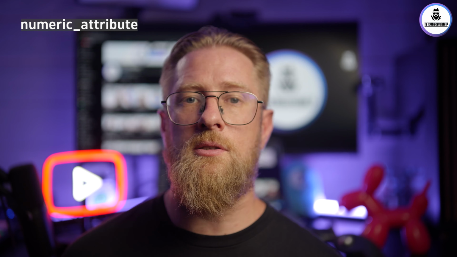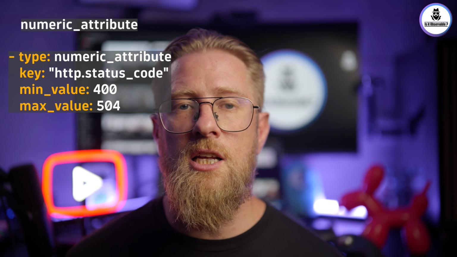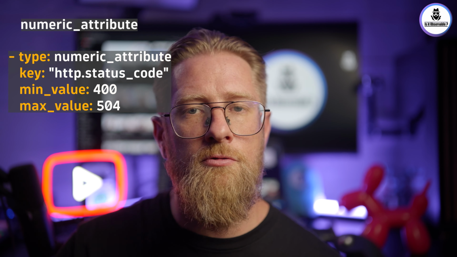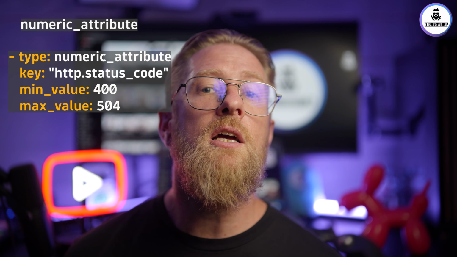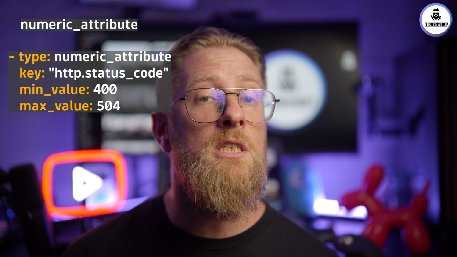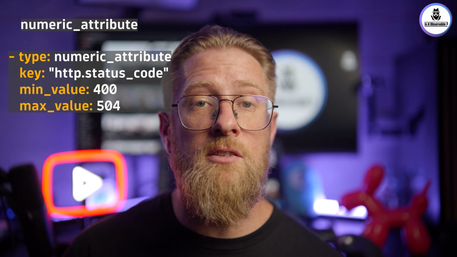Numeric attributes are similar to the string. We'll make a rule about an attribute that is numerical. Here, the match type could be strict, or we can define a range of values. So very useful if we say we want to report all the HTTP status codes that are between 400 and 504 or whatever. So for example, here we can use a specific range like this. We have the Boolean attribute. Same thing here. It makes sense to define a condition based on an attribute that is a Boolean, and here we'll have to define the actual value, true or false.